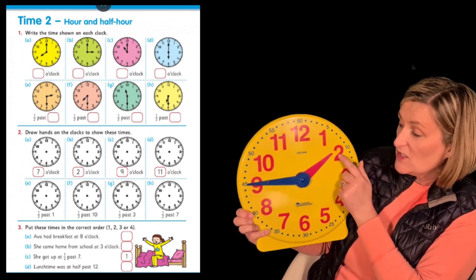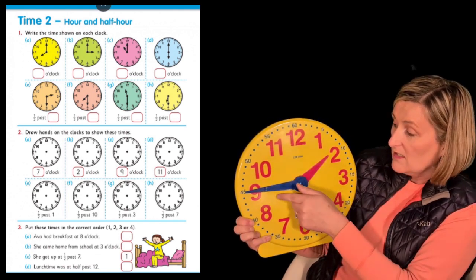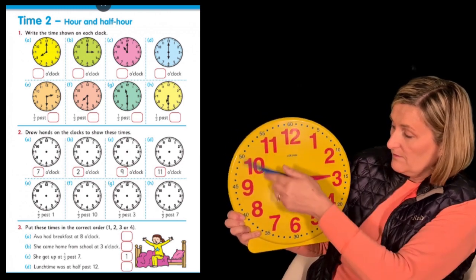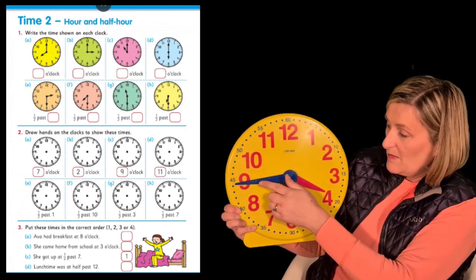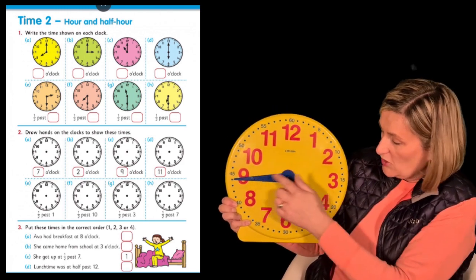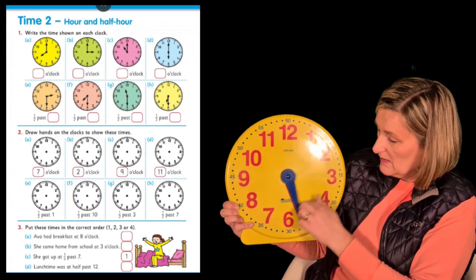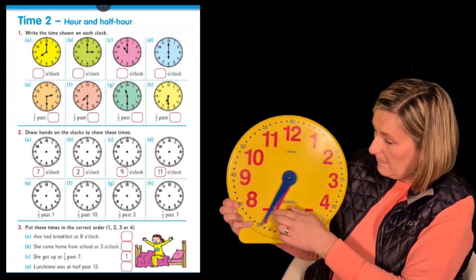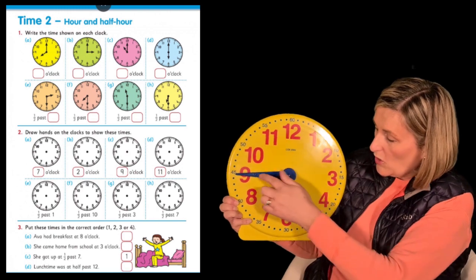The hour hand is moving towards 2. It's not quite there yet. It's quarter to 3. This time it's quarter to 4. Quarter to 5. Quarter to 6. Quarter to 7.